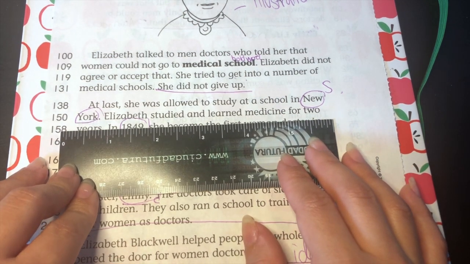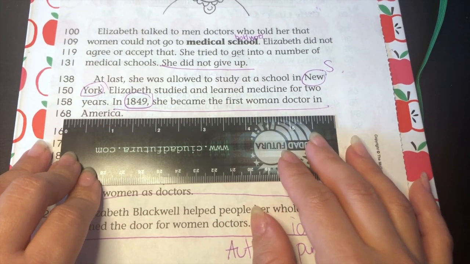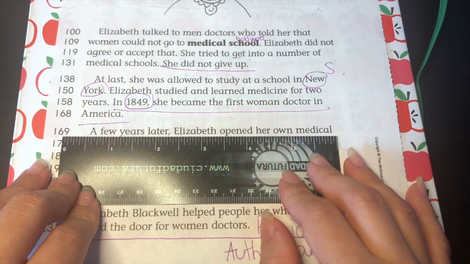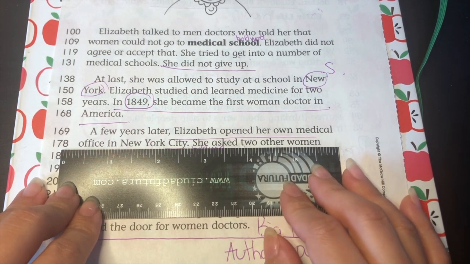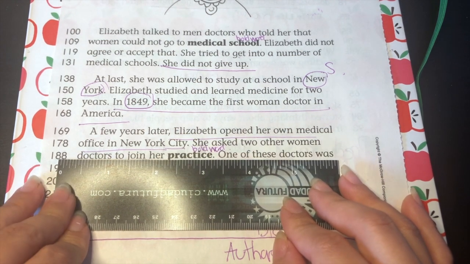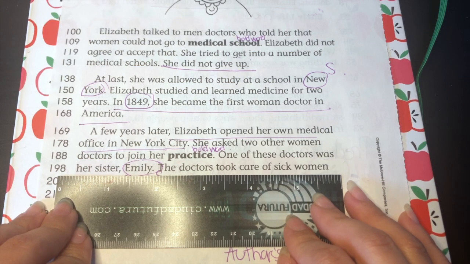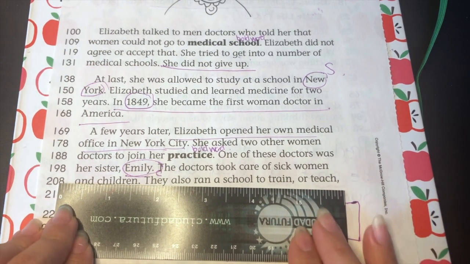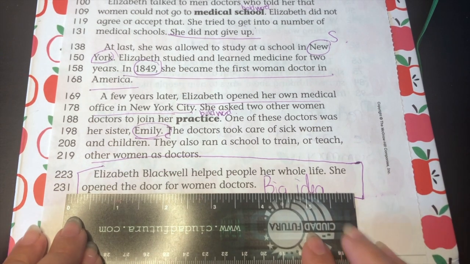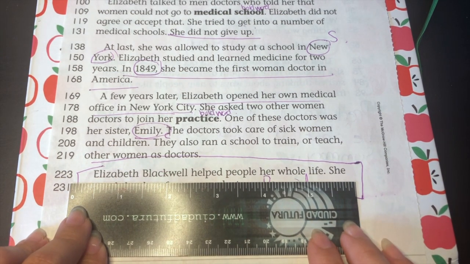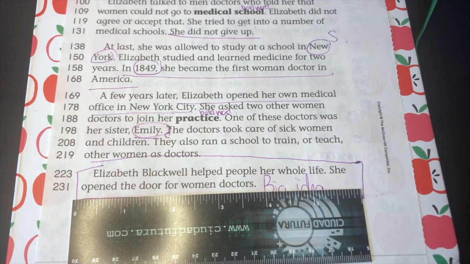Elizabeth studied and learned medicine for 2 years. In 1849, she became the first woman doctor in America. A few years later, Elizabeth opened her own medical office in New York City. She asked 2 other women doctors to join her practice. One of these doctors was her sister Emily. The doctors took care of sick women and children. They also ran a school to train or teach other women as doctors. Elizabeth Blackwell helped many people her whole life. She opened the door for women doctors.